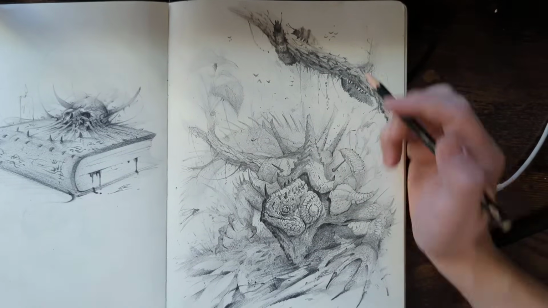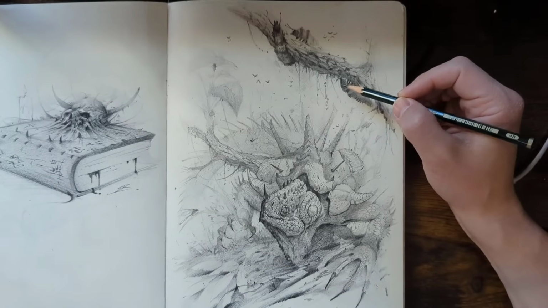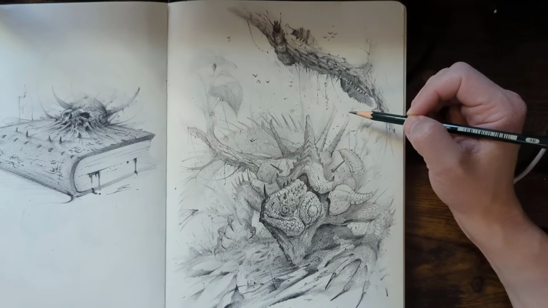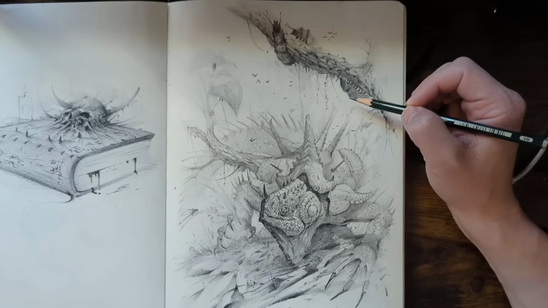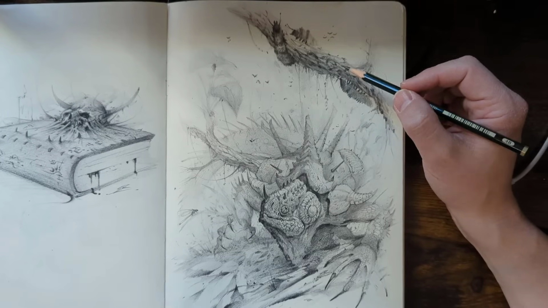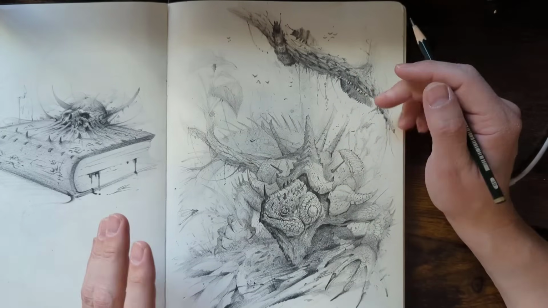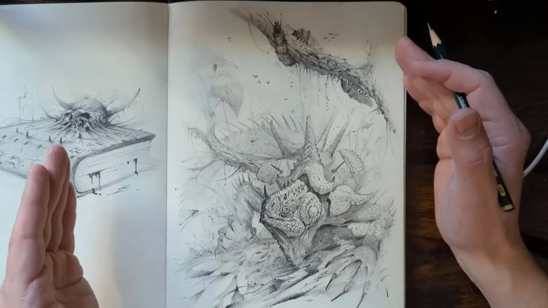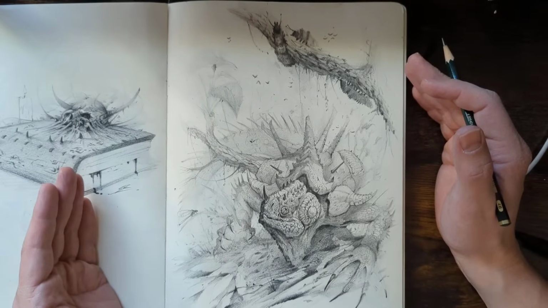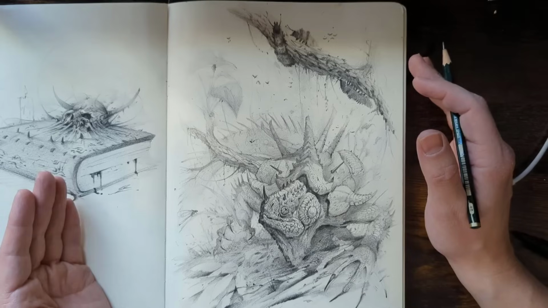Today's lesson is all about atmospheric perspective. Now this is a big one because it's a skill that a lot of people are intimidated by, but I want to give the disclaimer that you do not have to start huge with a full-blown illustration in order to make atmospheric perspective work for you.